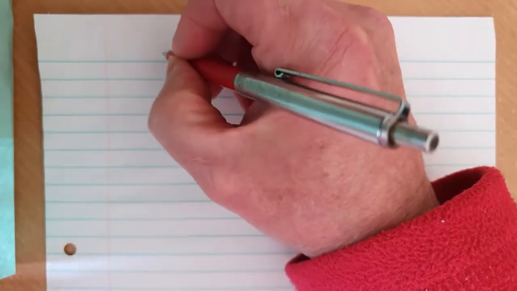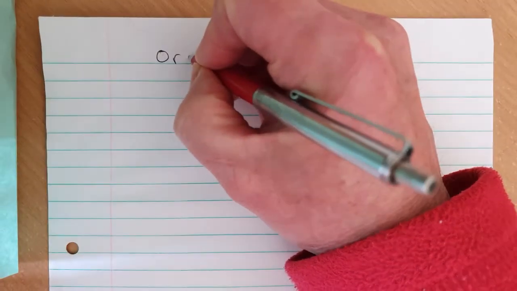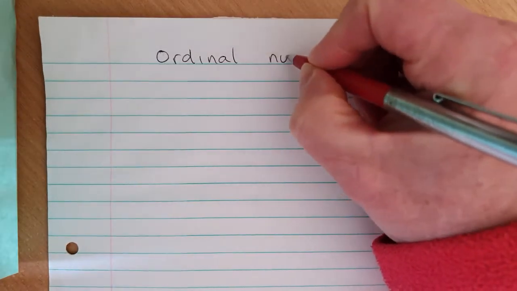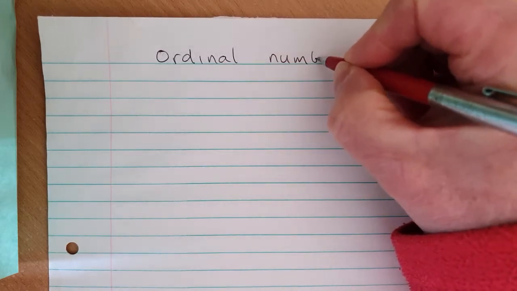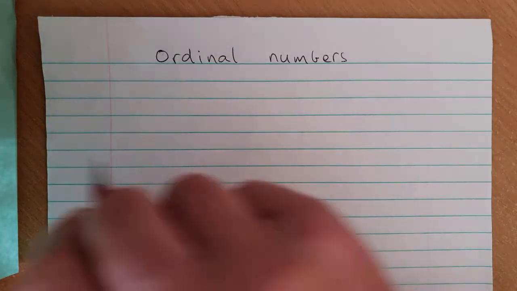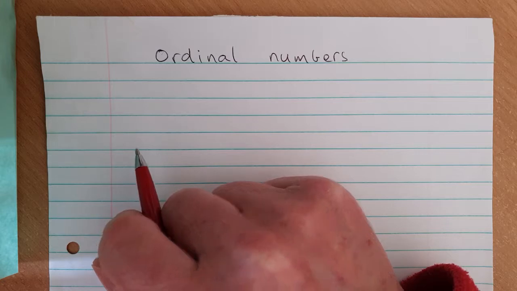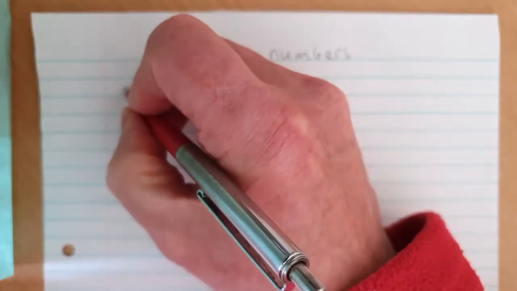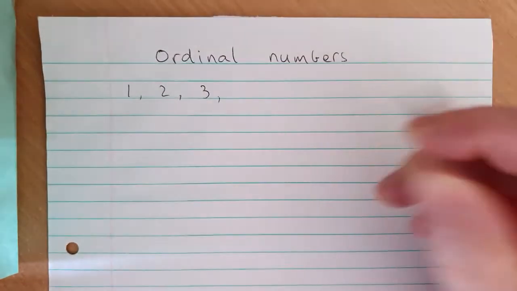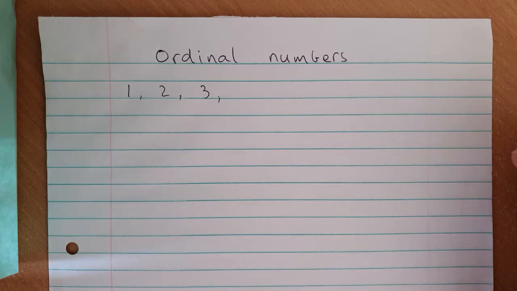Ordinal numbers. In the last video, we looked at cardinal numbers. The numbers 1, 2, 3, etc. Ordinal numbers are used to show position or rank. Let's see some ordinal numbers.